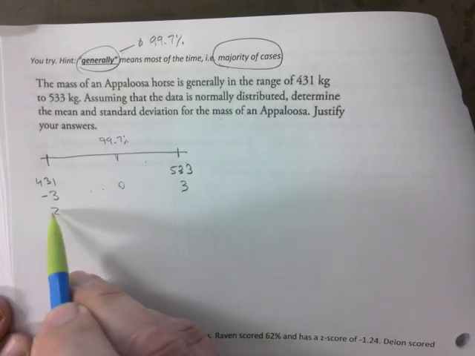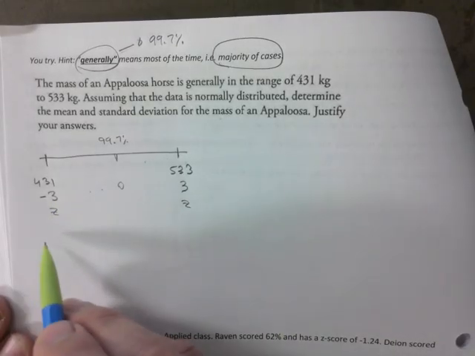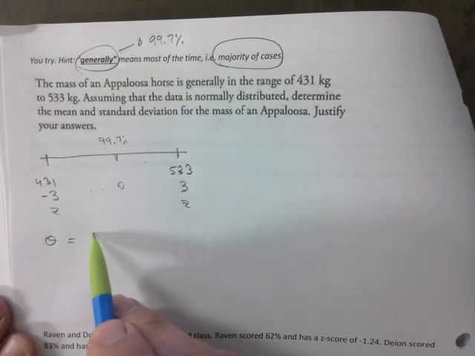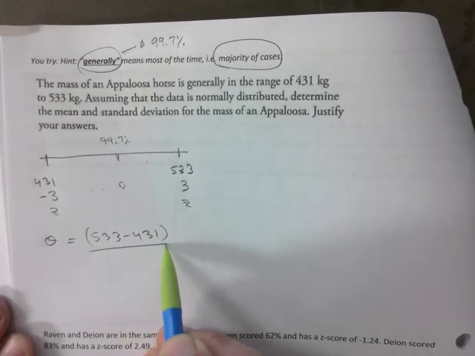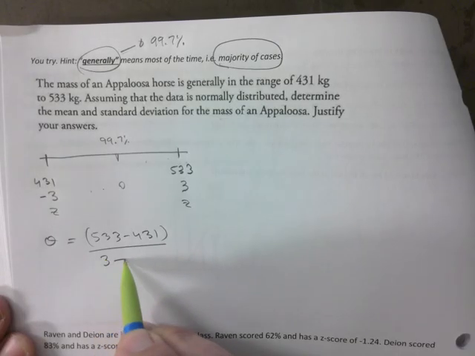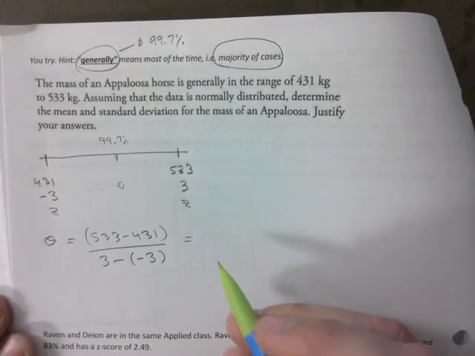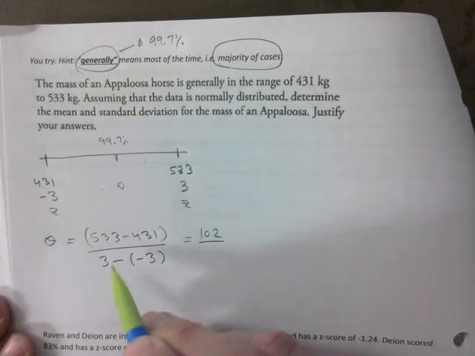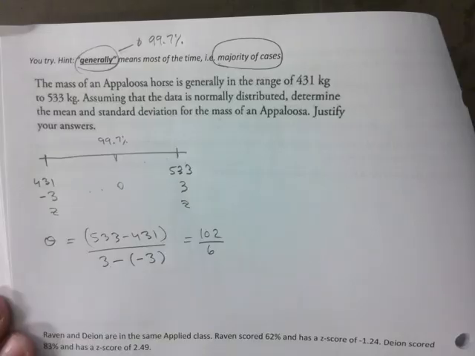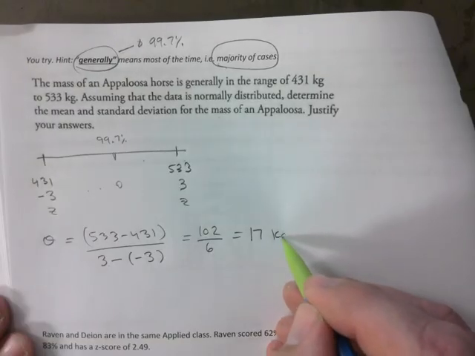So this is the z-score for each weight. So to get the standard deviation, you just go 533 minus 431, Z up minus Z low. This is 102 divided by 3 plus 3 is 6. So it's 17 kilograms.